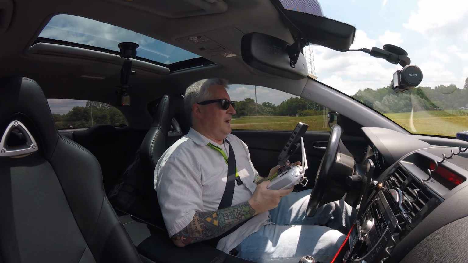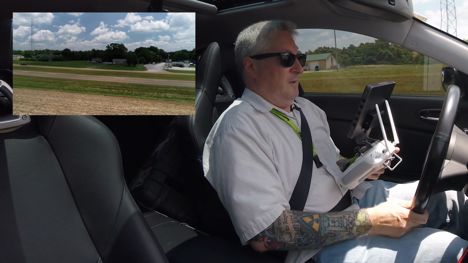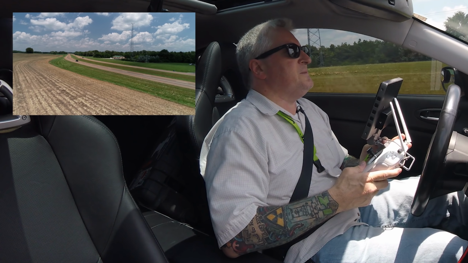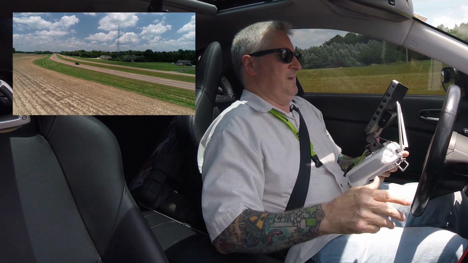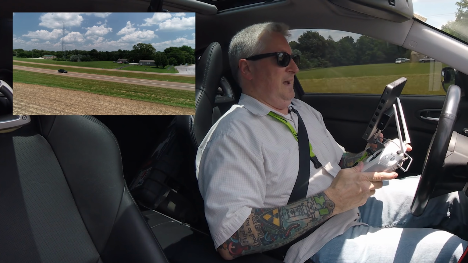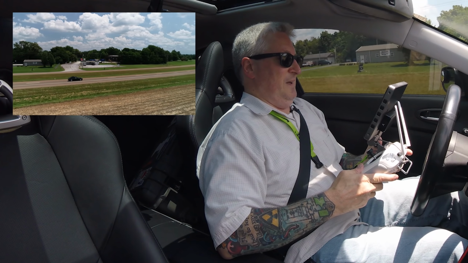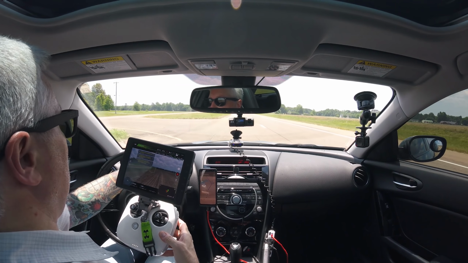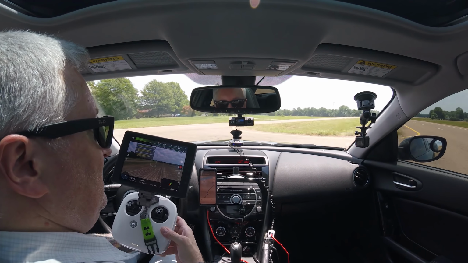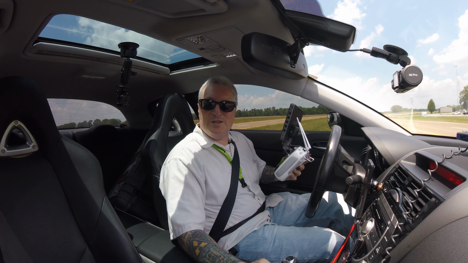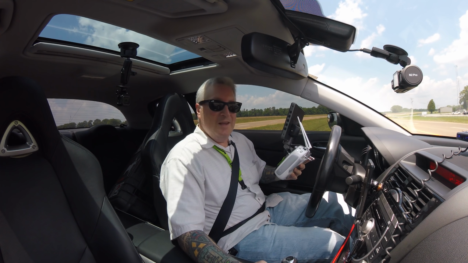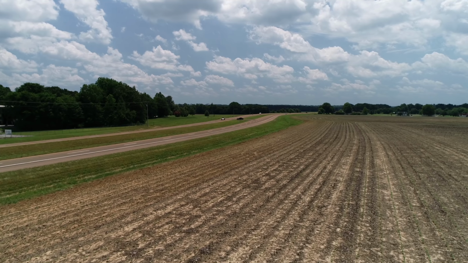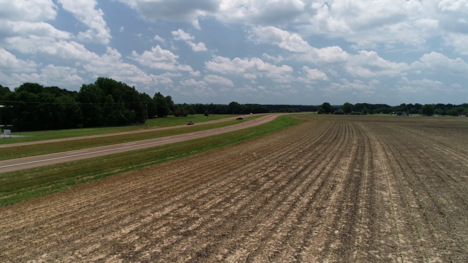So let me practice. See if I can get myself here. I think that's me. Yep, that's me. So I'm gonna shift and follow myself. Now that's fun. Remember, sparsely populated areas only. This is how much you can trust DJI products. I mean, I'm not worried about the drone at all doing anything. It'll sit there till the batteries run down.